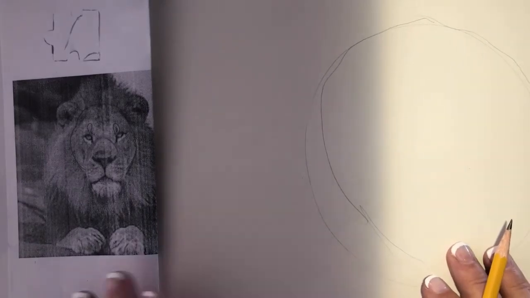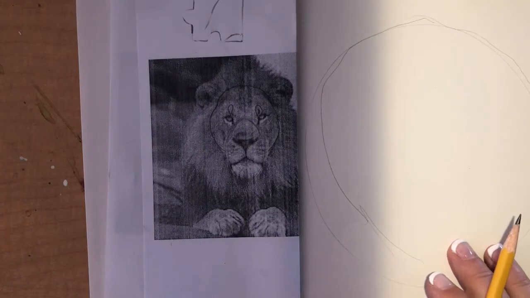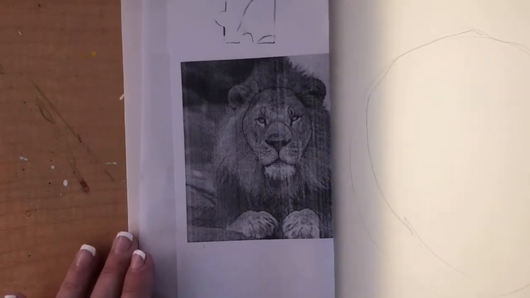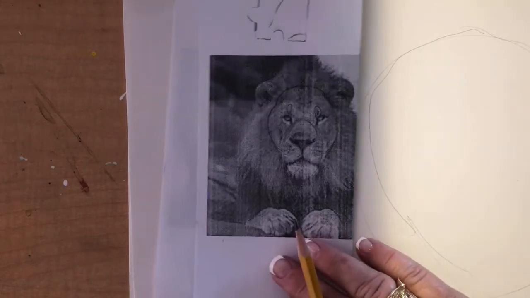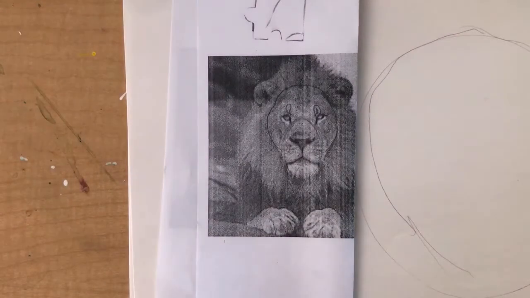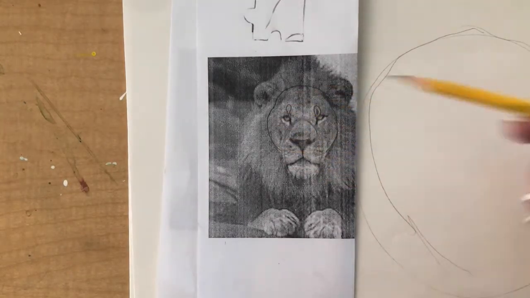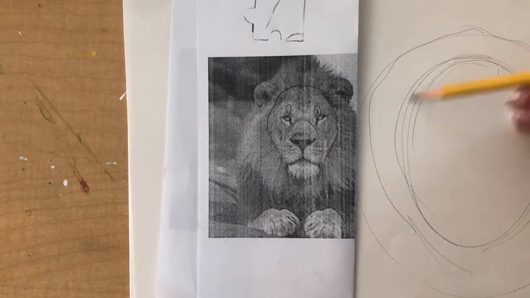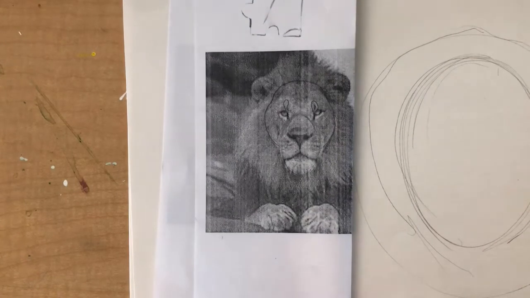Okay, so everyone's got their copy of the lion drawing? Because I know it's not showing up too well here on the video. For some reason, it's really dark. That's a little better. Okay. So the first thing is we're going to start with the oval that's going to determine your lion's head. So I'm going to use this one. So make a nice big oval for yourself.